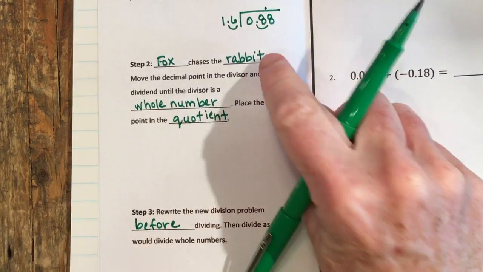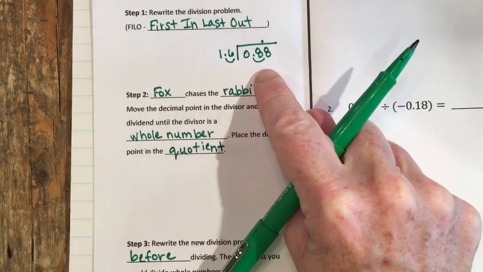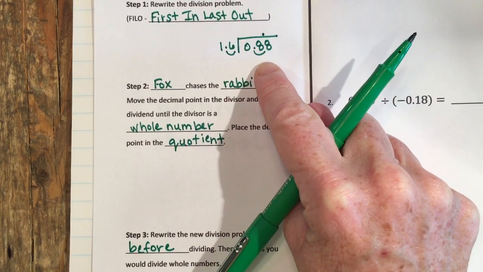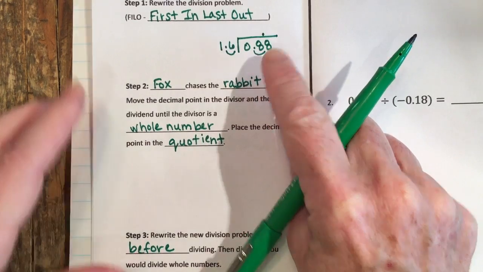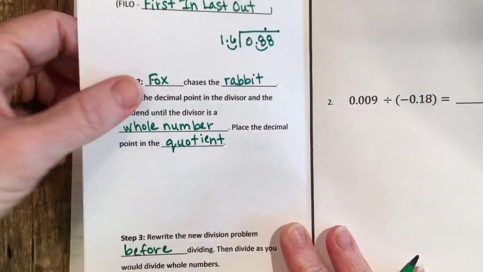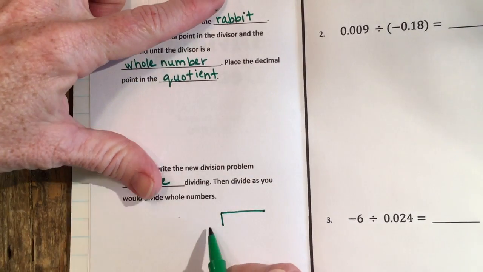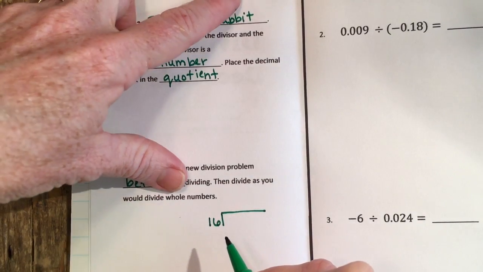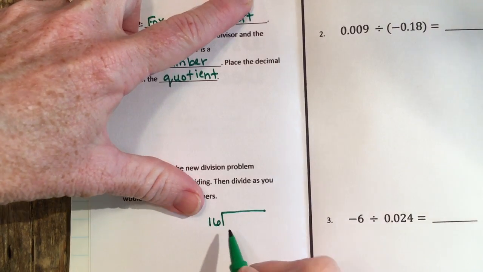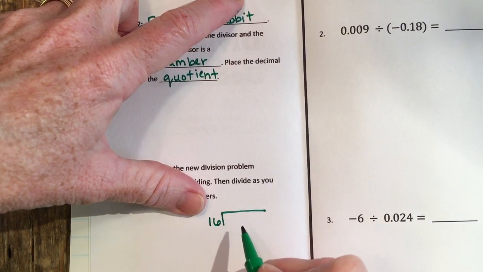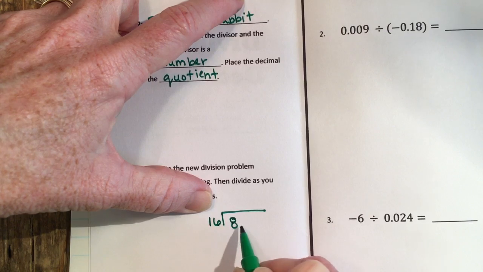Okay, so we've moved it over, but this is a little confusing up here. We want to make it neater so that we can actually do the division. So I'm going to rewrite it down at the bottom. And so my new problem, when I moved it over, this became a 16. And now instead of 0.88, I have, and I can drop that 0, I don't need it anymore, 8.8.